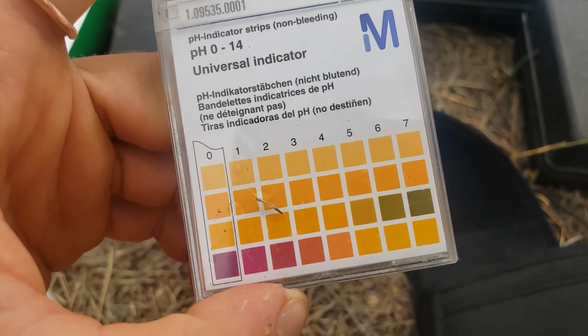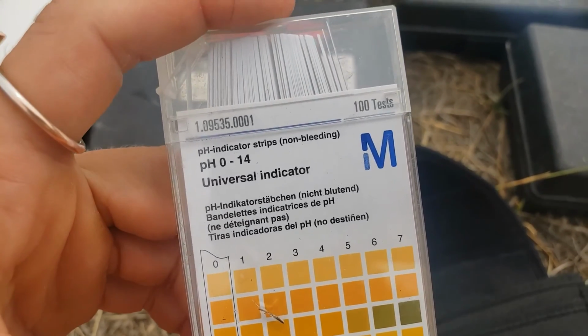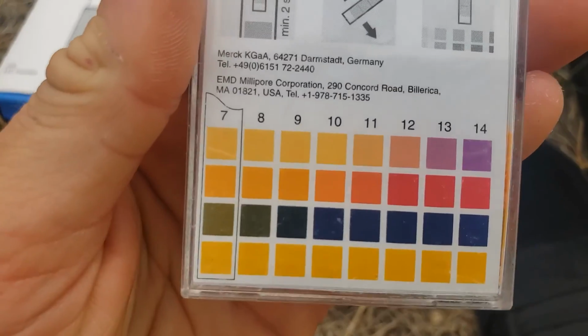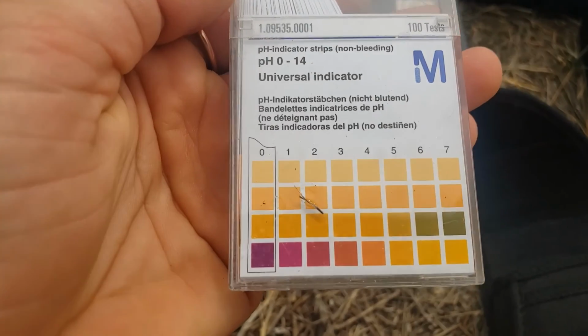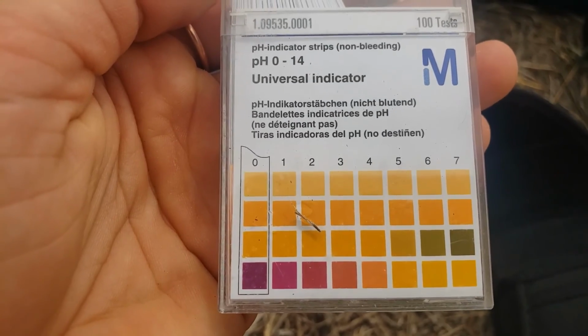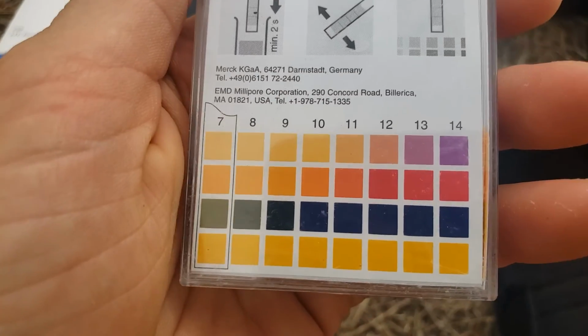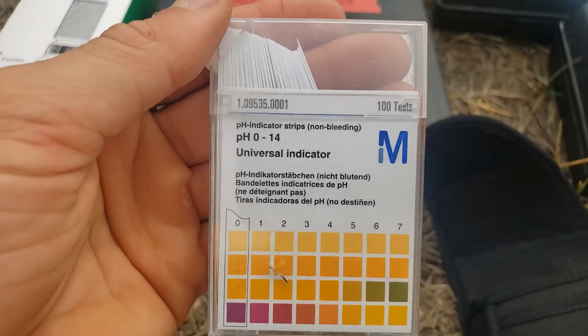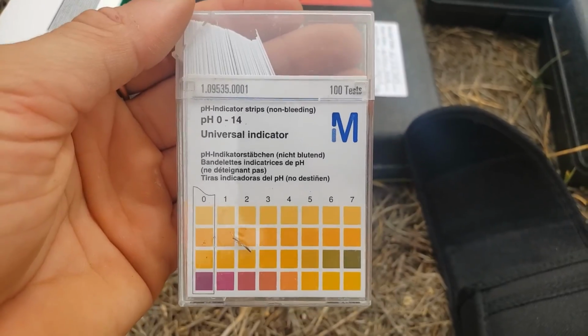pH, we can go from 0 to 7. This one's from 0 to 14. On the back here it shows 7 to 14. So 0 to 7 is acidic, and 7 to 14 is basic. What do you think is the best pH for animals and fish and macroinvertebrates to be healthy?